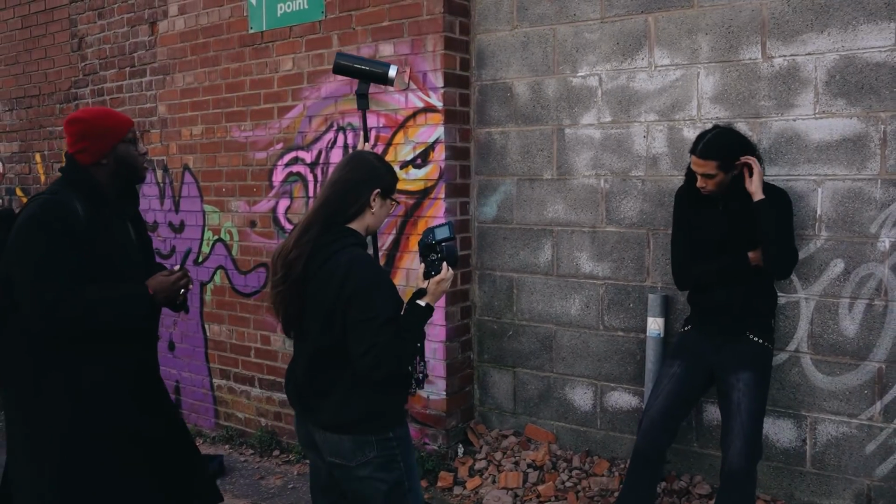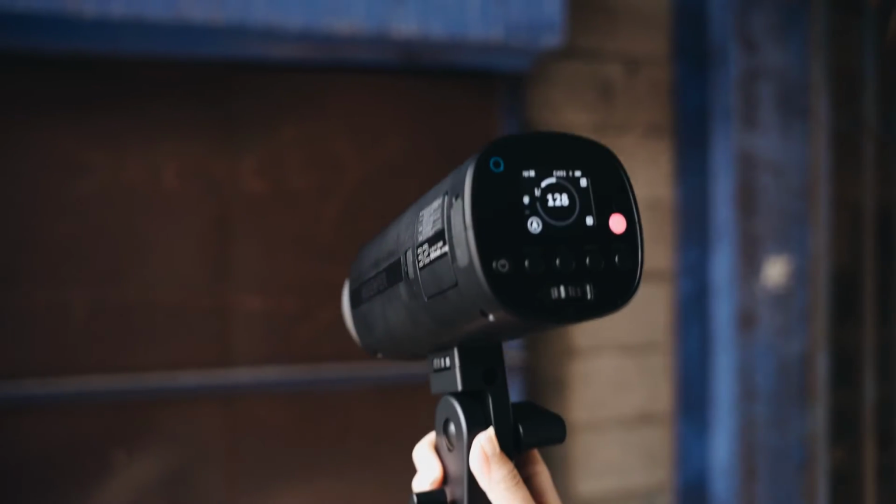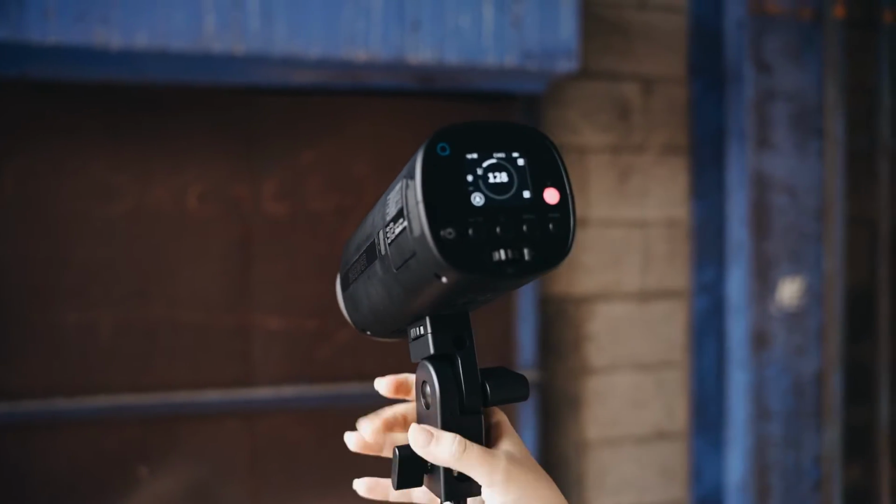So after this first shoot where I was literally just testing out the light, I then took it onto another shoot and had in my mind that I wanted to create some more dramatic imagery. And I wanted to do this by removing the umbrella altogether and just using it as a bare bulb, really, as a harsh light.